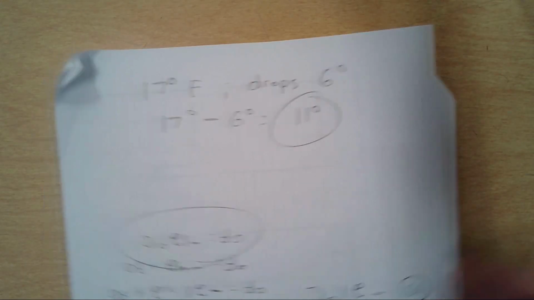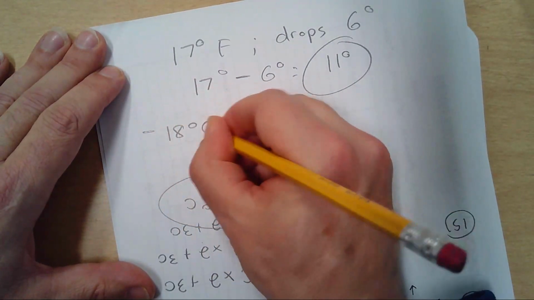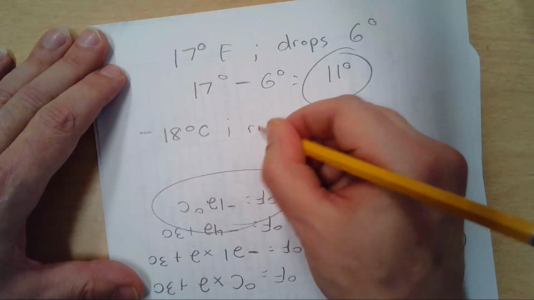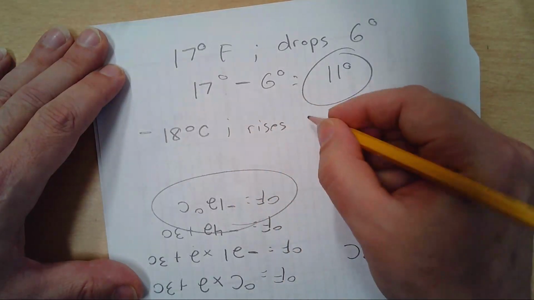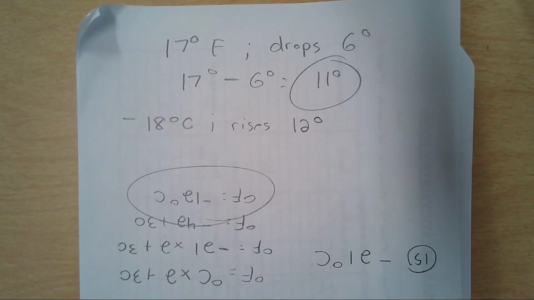All right, you guys try one more. Negative 18 degrees Celsius rises 12 degrees. So where are we at? What's the new temperature? Negative 6. It rises. Yeah, it's also negative 18 though.